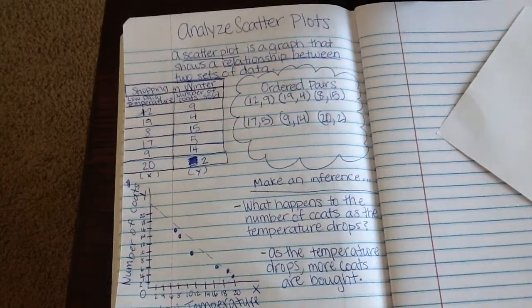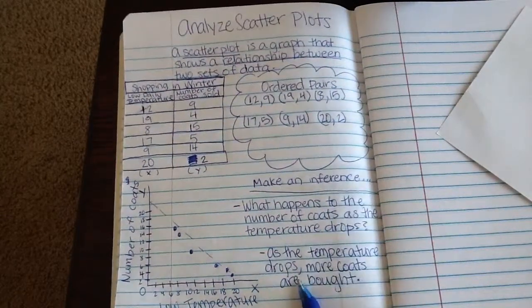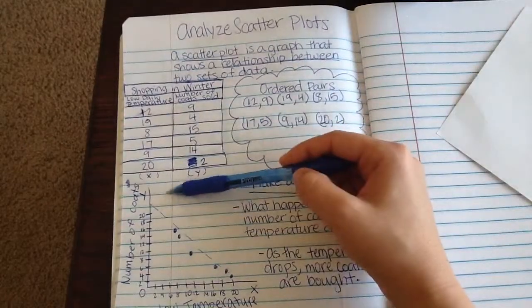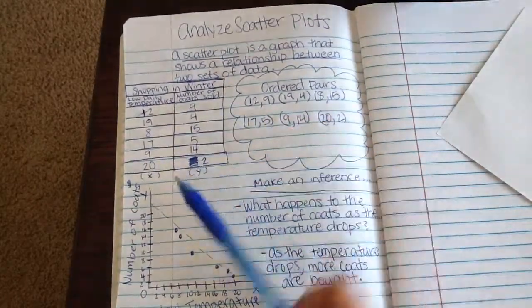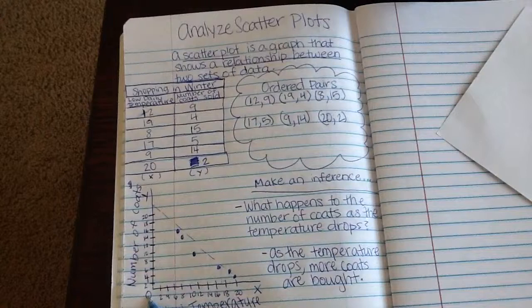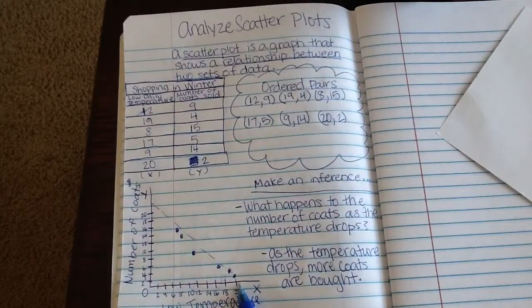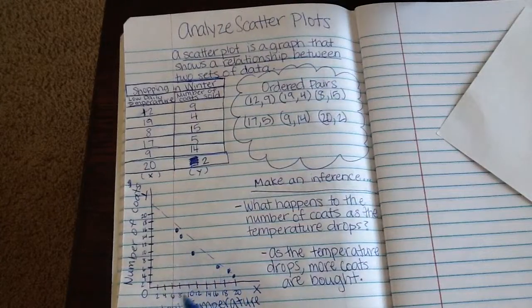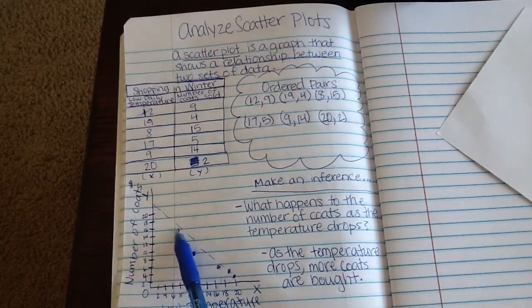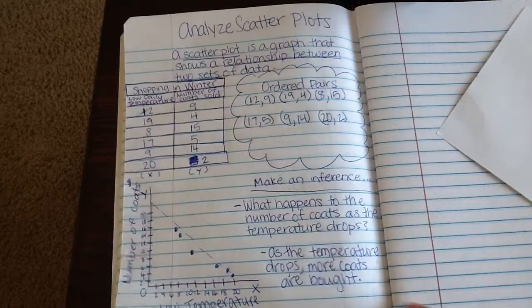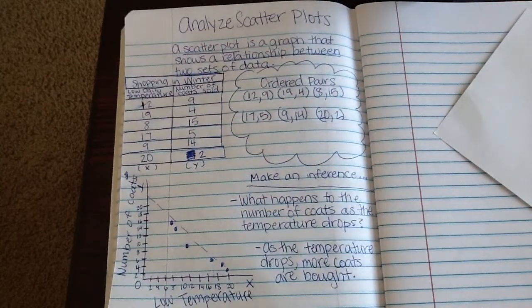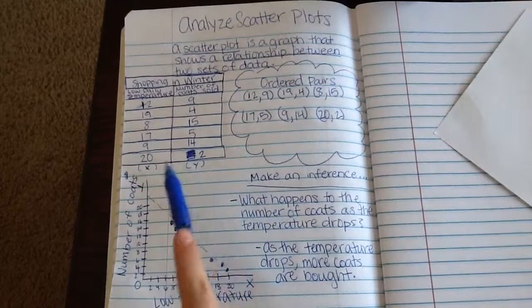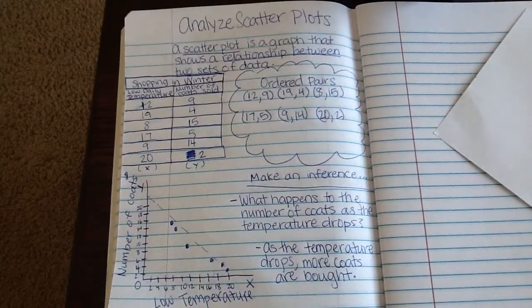Okay, so all we did to figure this out is look at our data. We could see that as the temperature gets higher, so from 0 degrees all the way up to 20, people bought less and less coats. But as the temperature got lower, people bought more and more coats up here. So that's how you read a scatter plot. It just compares two sets of different data and it sees if they have any sort of relationship.